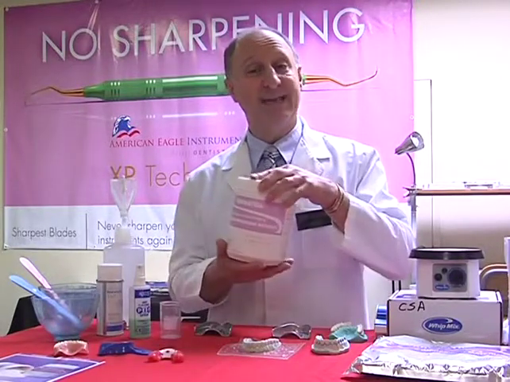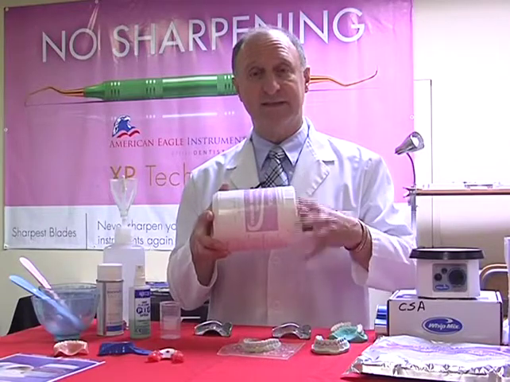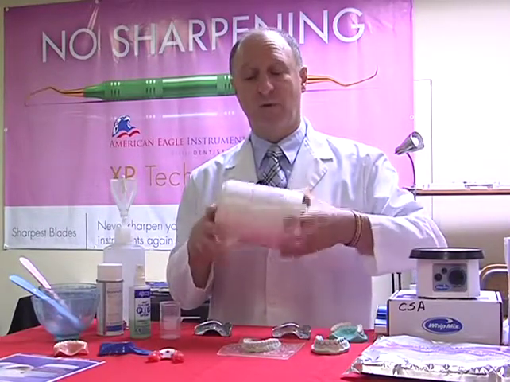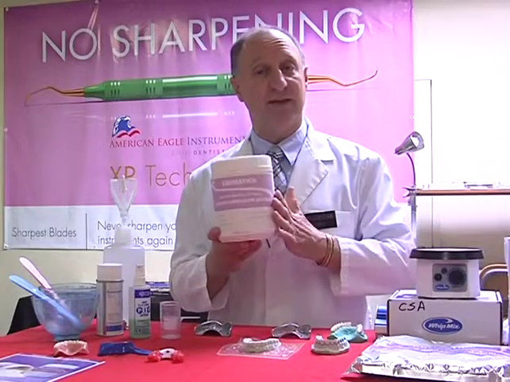So to fluff an alginate, any alginate, we put the canister onto its side and revolve the canister 3 times. Once it's gone through 3 revolutions, it's fluffed.